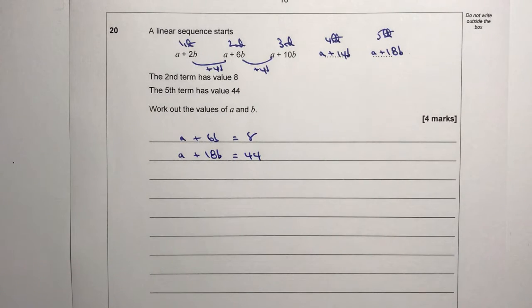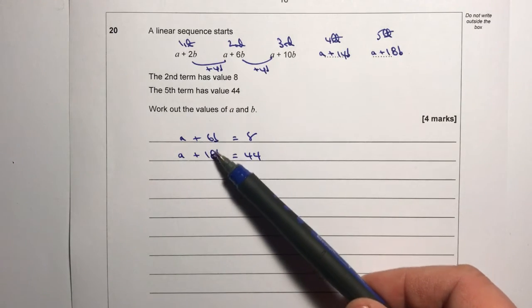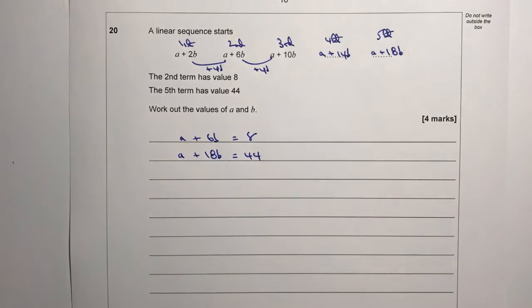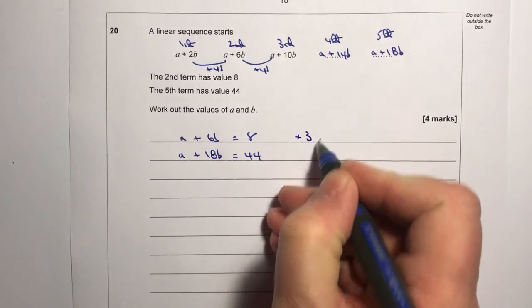Okay, now a couple of things you can do with this. I'm just going to solve it simultaneously, and I can either decide to make both of these numbers 18, or I could just take one from the other and work out the value of b on its own. What I think I might do, just to give you a little bit of a challenge here, is multiply this one by 3.